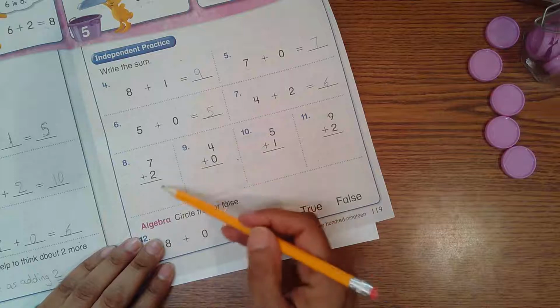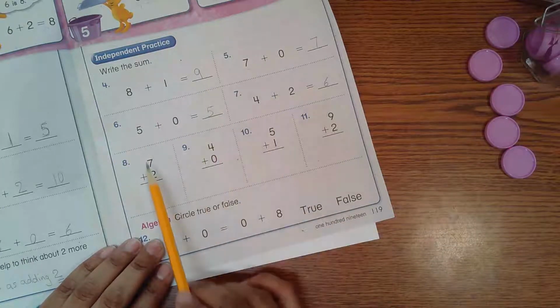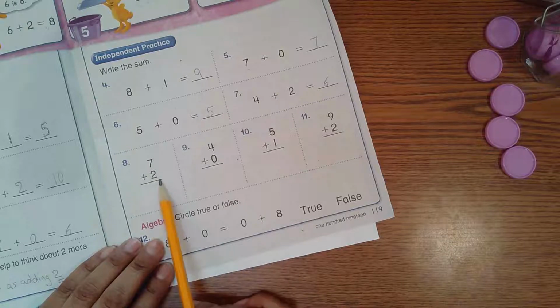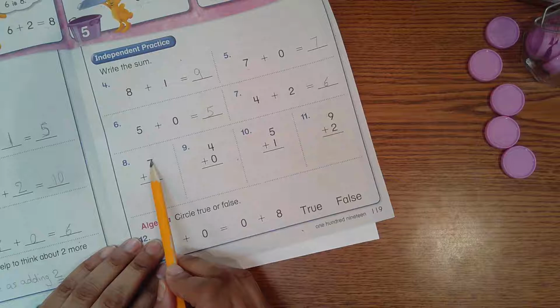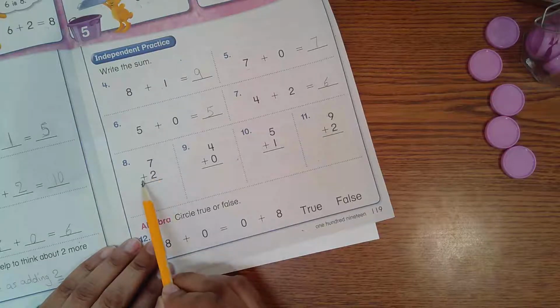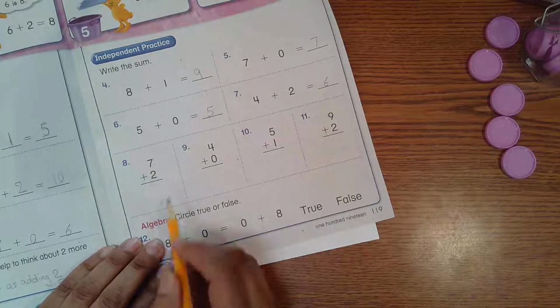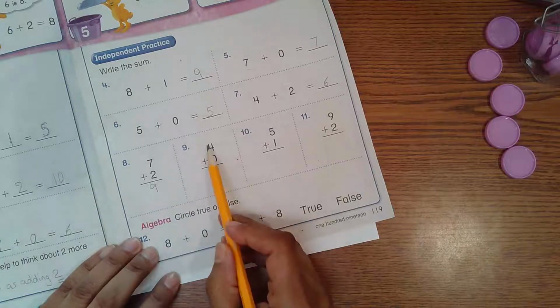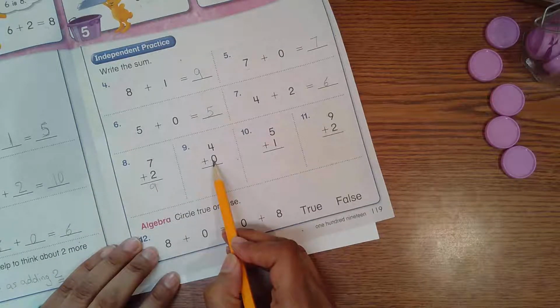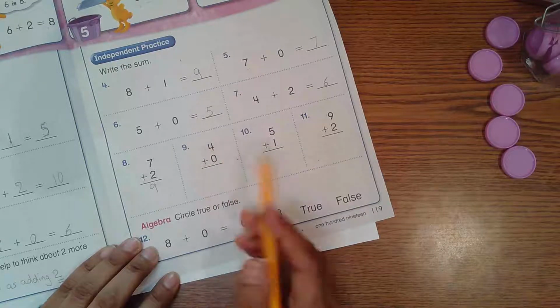Now we learn this way. Vertical is when one number is on top of the other, and you add and put your answer under the line. So 7 plus 2. You read the first top number first, then you read your symbol here. The symbol here is plus. So 7 plus 2. 2 more than 7 is very good, 9. 4 plus 0. I know any number plus 0 will remain the same number, so 4.